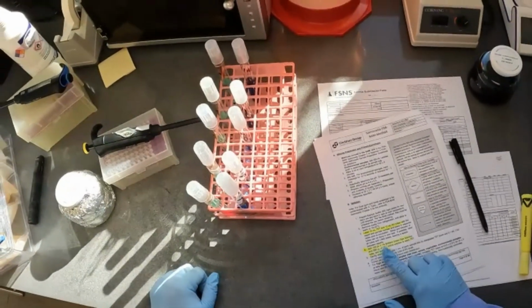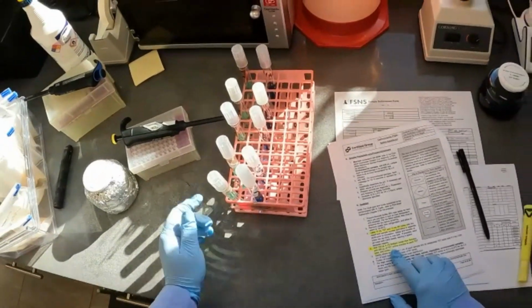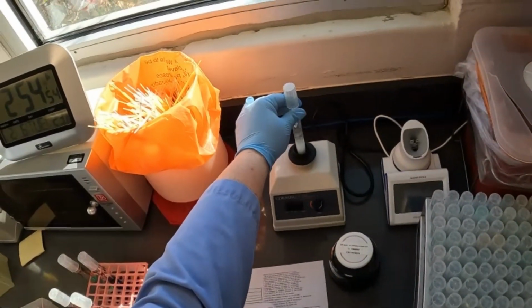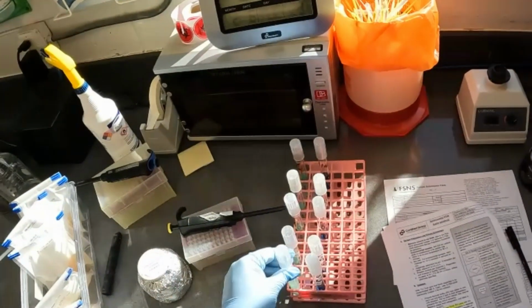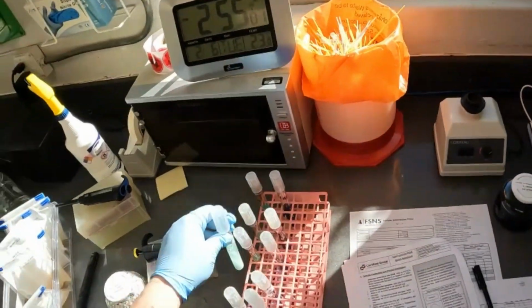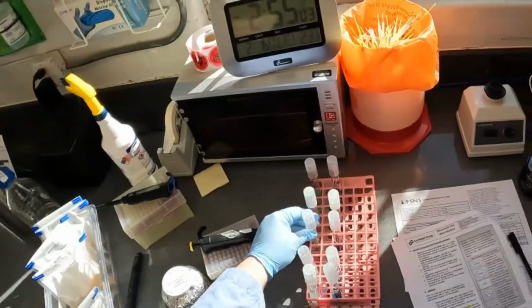So after we get the additives to our TET tube, we're going to go ahead and vortex this. Just a brief vortex just to get those solutions mixed before we add our samples. We're going to do that for all of our samples.